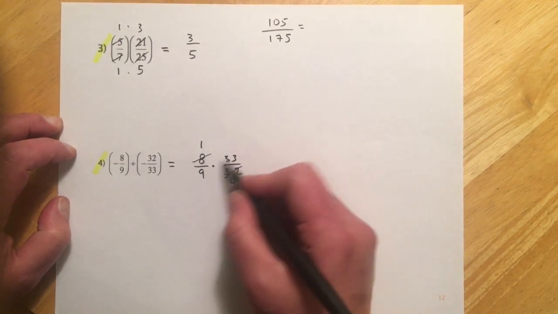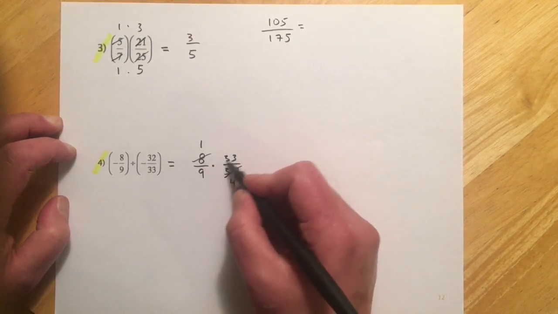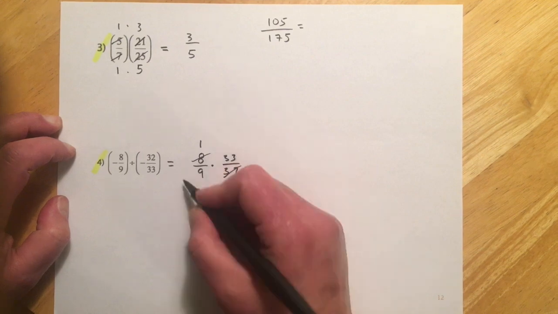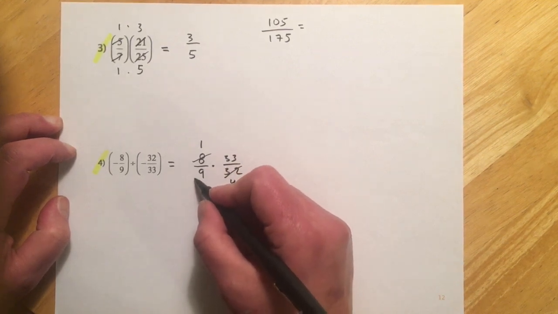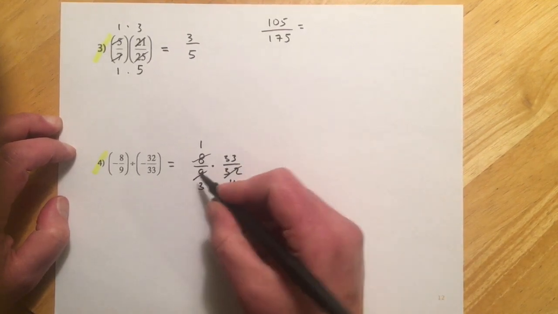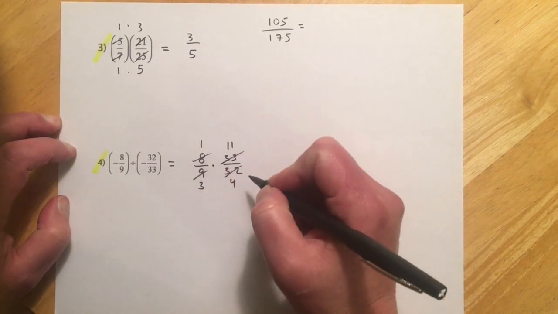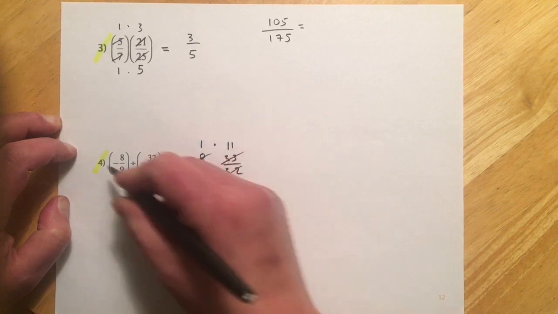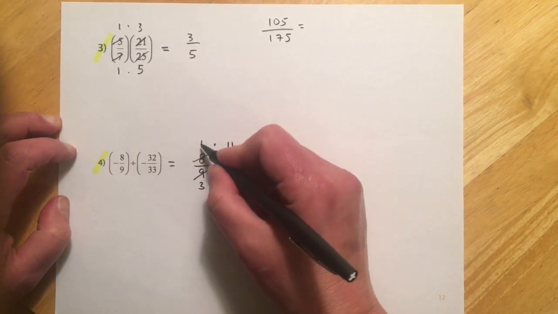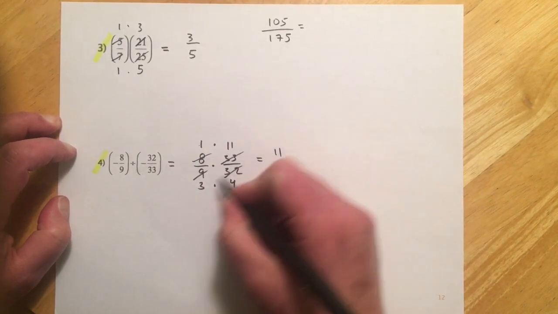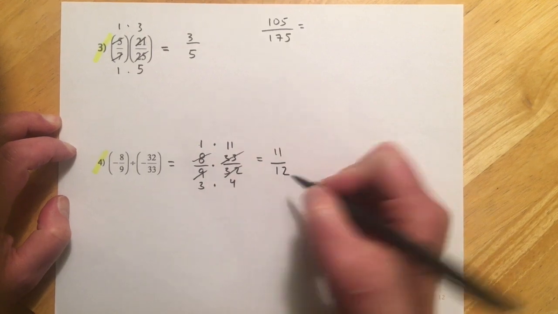And then 9 and 33, I can get a 3 out of there because 33 is 3 times 11. So 3 goes into 9 3 times, and 3 goes into 33 11 times. And so that would have been a super hard fraction to reduce, and now I just get to go 1 times 11 is 11, 3 times 4 is 12.